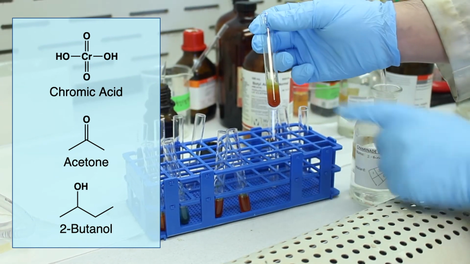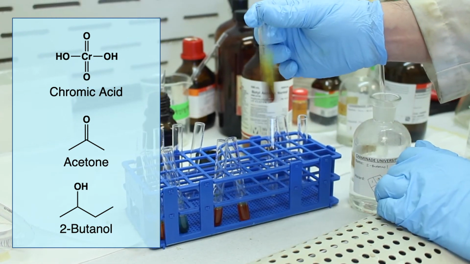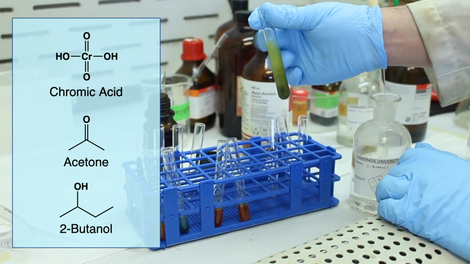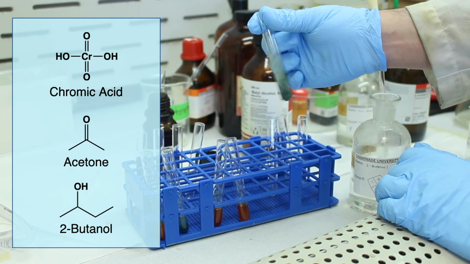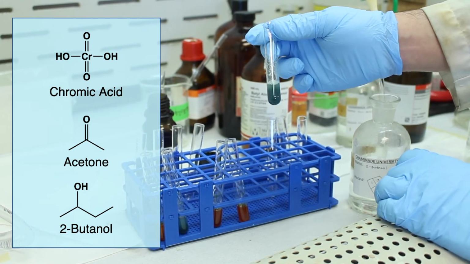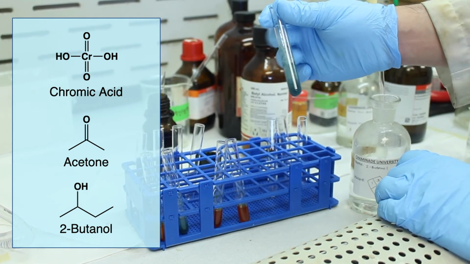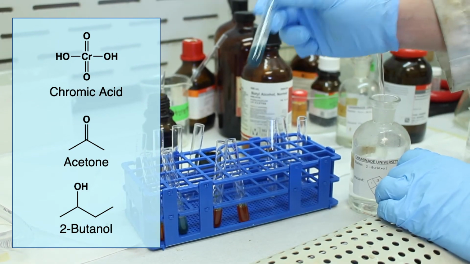Okay, you can see a little bit of color change. We keep agitating. There we go, green. So another positive test result.